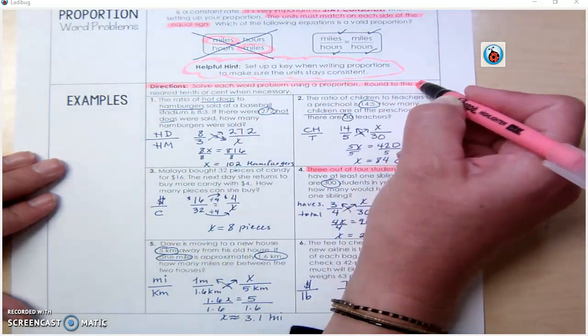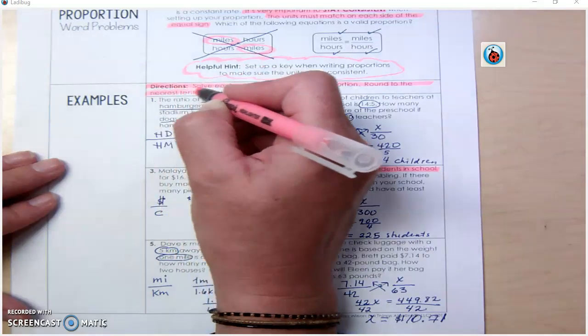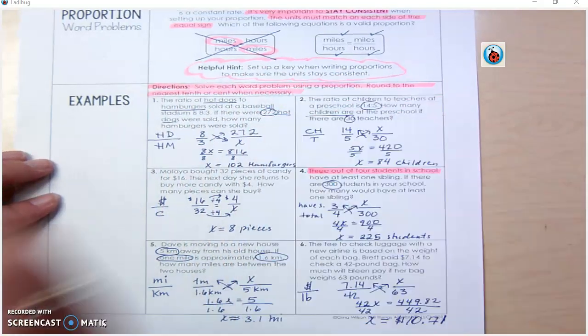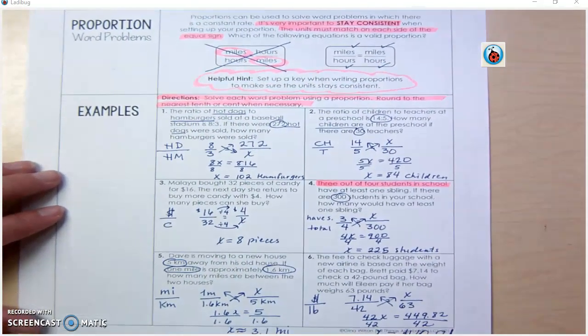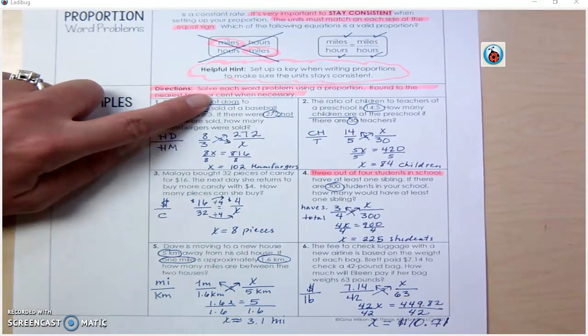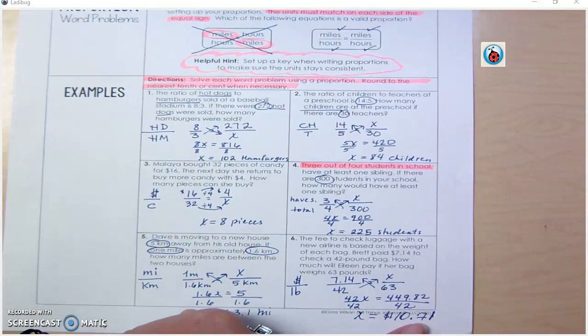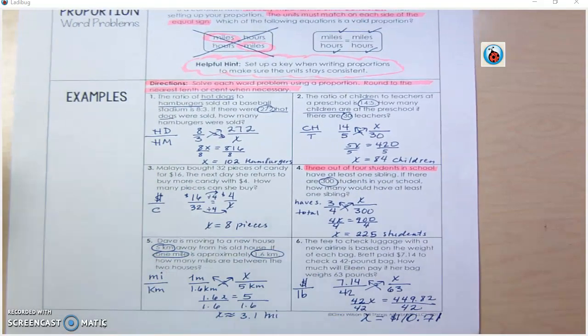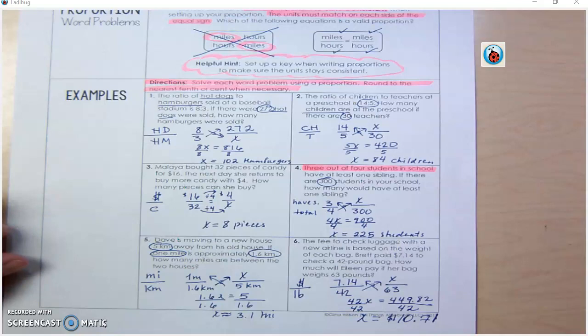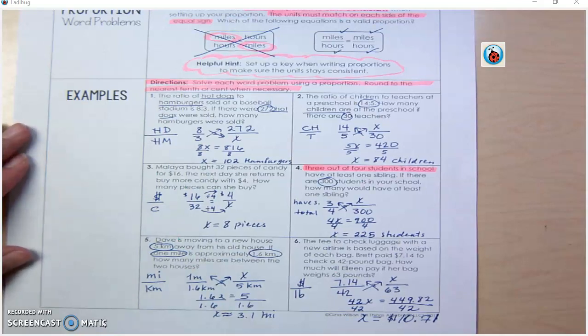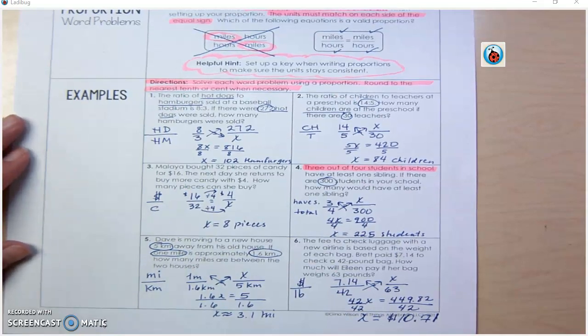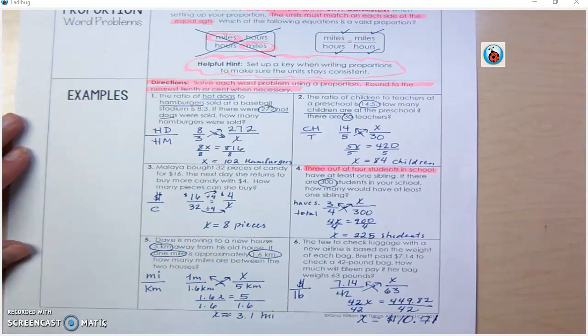I know this note was led by me. However, when you need to do the rounding with money, you guys are going to be rounding to the nearest cent. So just like in our last situation, $10.71. And in other situations, just follow the lead of how specifically they're asking you to do the rounding.